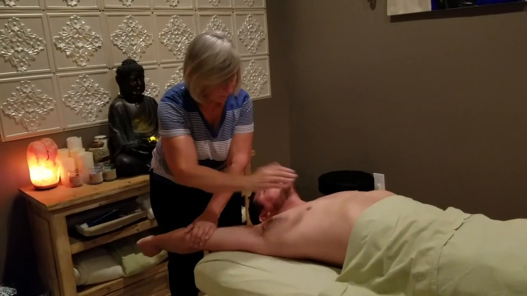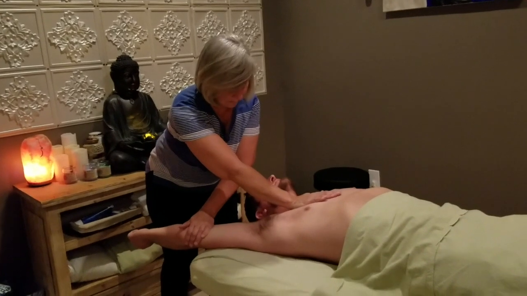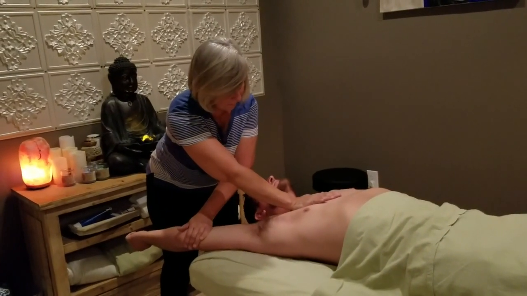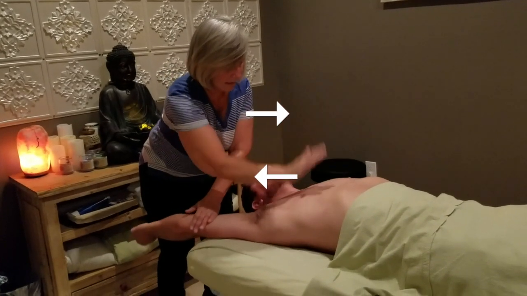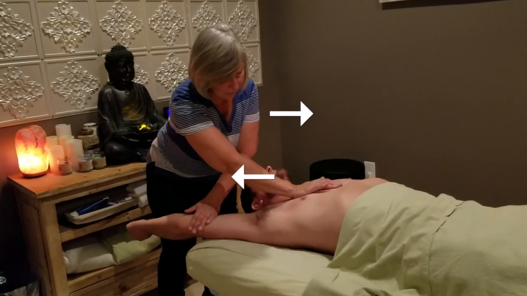Range of motion depends on the person. Sean has range of motion. I can do this. And I'm stretching him like a rubber band. Tension, heel of my hand on the pectoralis major.